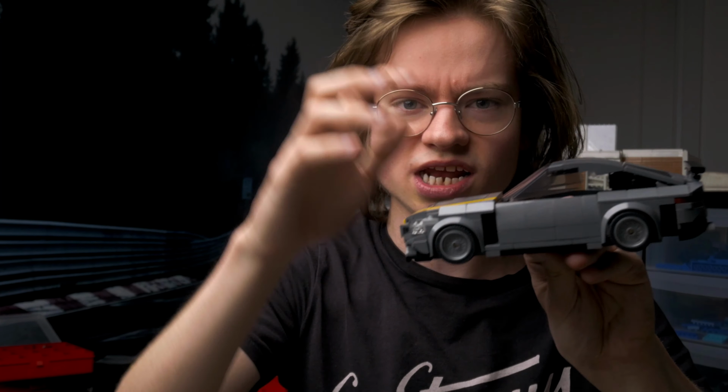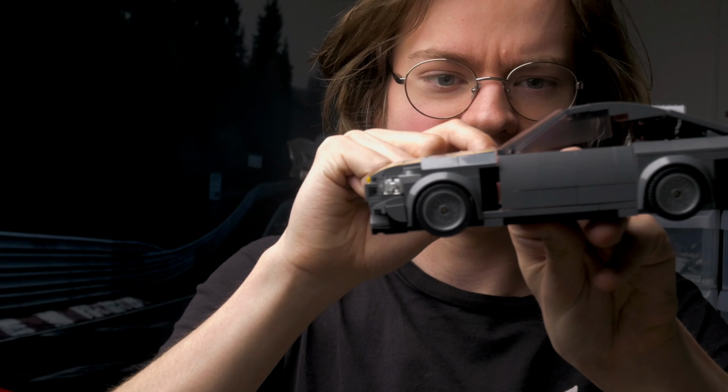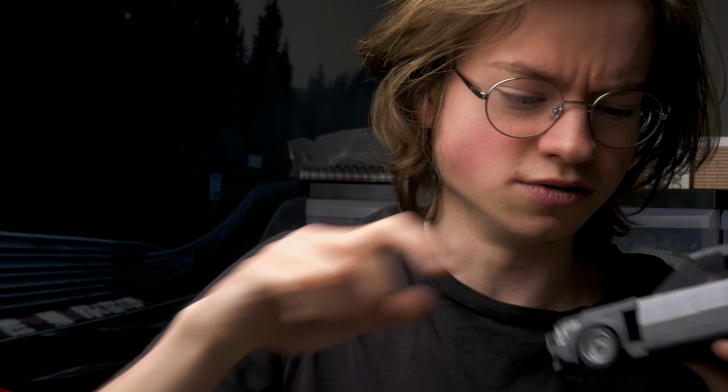So now I think I'm gonna try to design the engine and the interior of the car, and then I might have to try to design a bit of the openable doors as well. So yeah, I'm gonna try to focus a bit on the interior and the engine now. Let's do that.